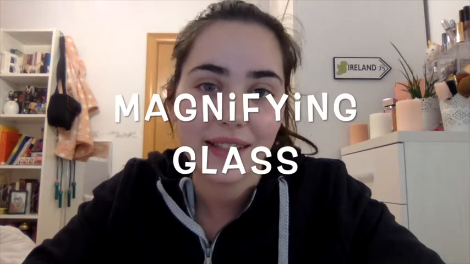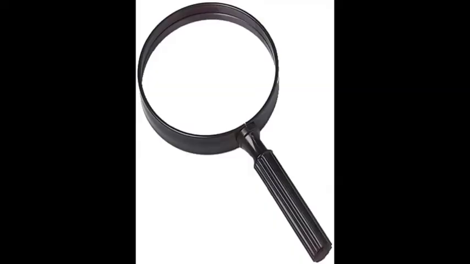Another word that we need to learn is magnifying glass. So a magnifying glass looks like this. That is a glass that's used to see things that are very small and make them bigger.